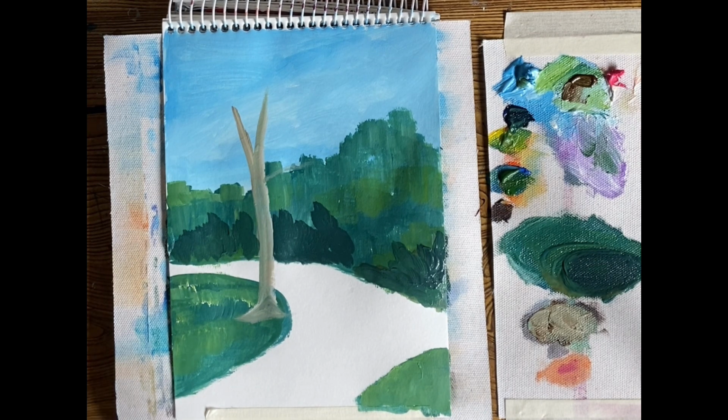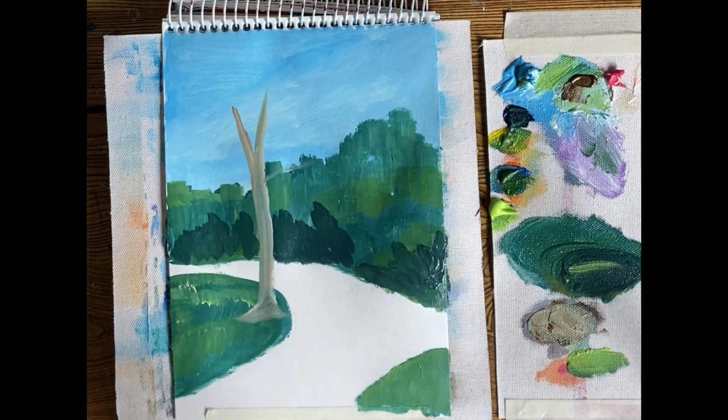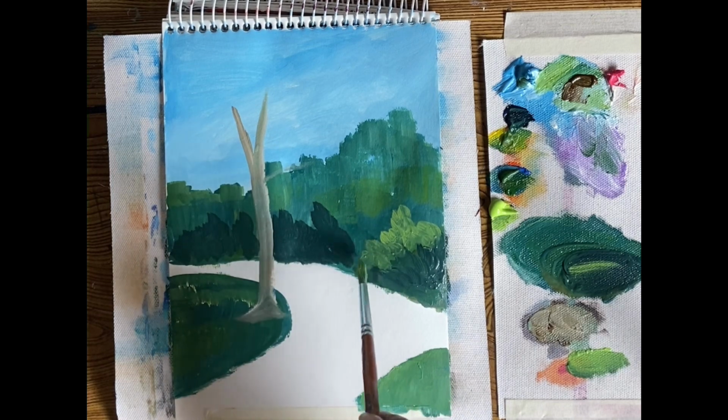Mistake 7. Shadows that don't follow the form. Shadows should follow the curvature of an object. If they're too flat or rigid, the form won't look natural. Observe how light wraps around different shapes to improve accuracy.